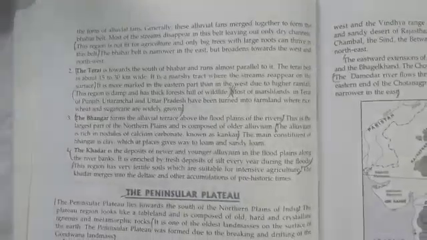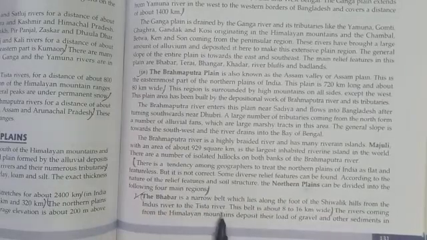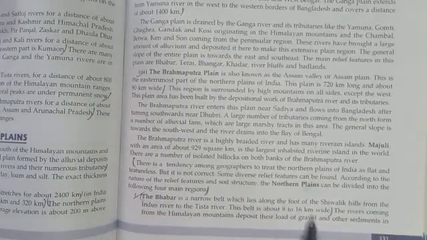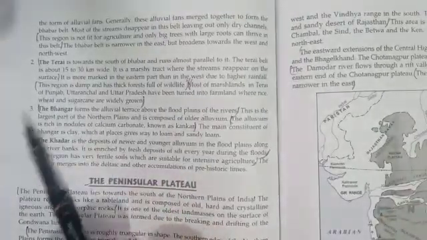So let's first take Bhabar. The Bhabar is a narrow belt which lies along the foot of the Shivalik hills from the Indus river to the Teesta river, and this belt is about 8 to 16 km wide. This region is not fit for agriculture and only big trees with large roots can thrive in this belt. So this is your Bhabar.